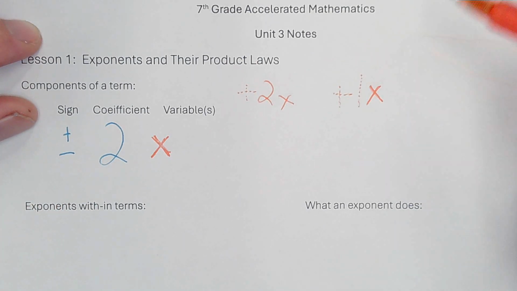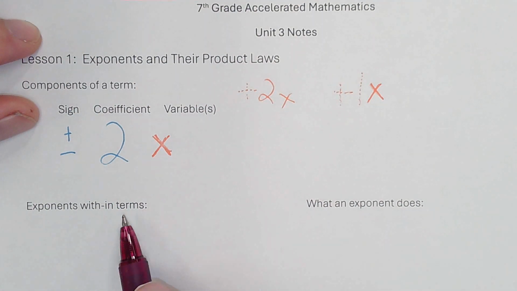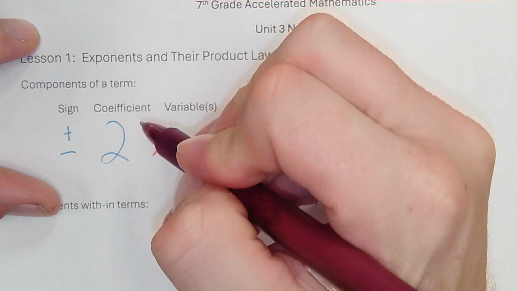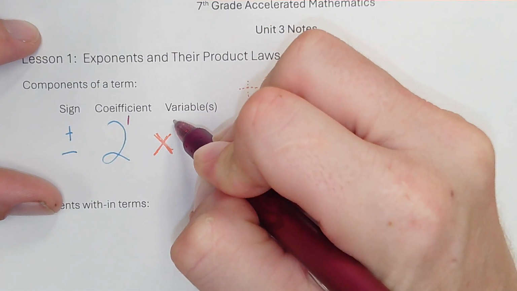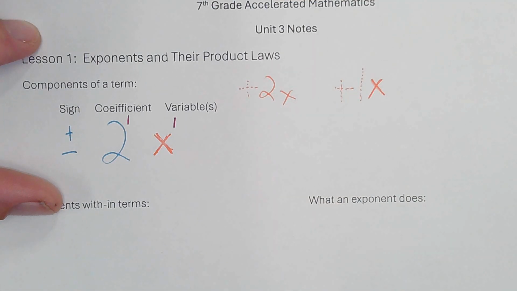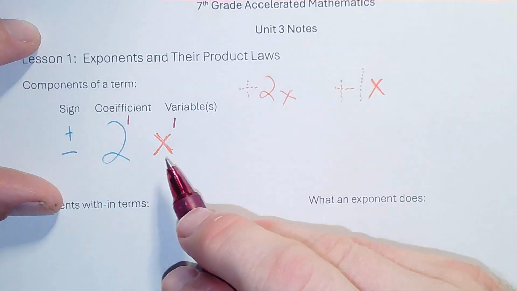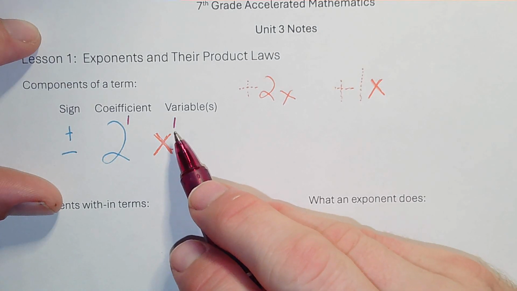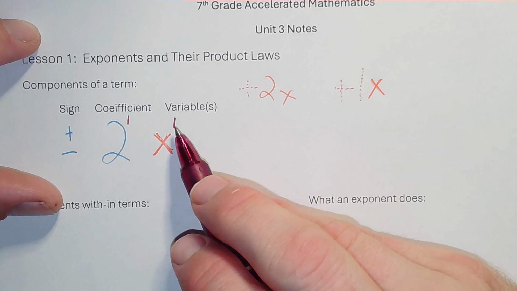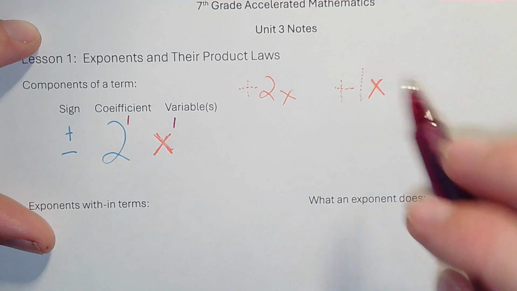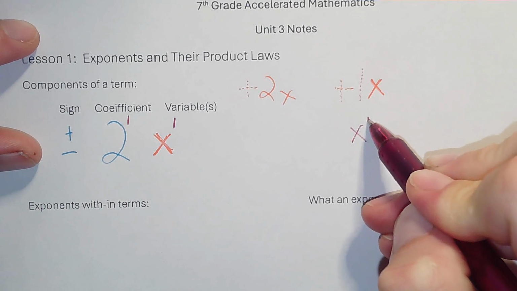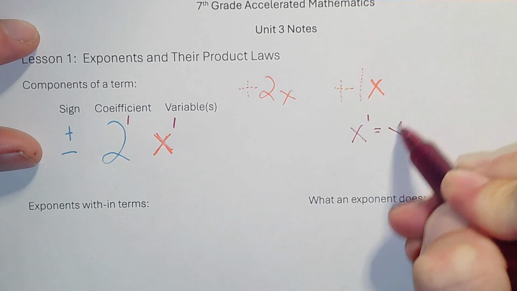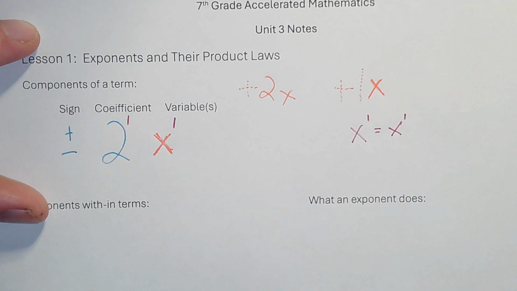Okay, what also isn't shown here is the exponents within these terms, right? This 2 is raised to the first power, and so this x is also raised to the first power. In fact, every number you see anywhere is raised to the first power, and any variable you see that doesn't have a little superscript number above it is raised to the first power. If you have x raised to the first power, it equals x, and that's called the identity exponent law. It just equals x.